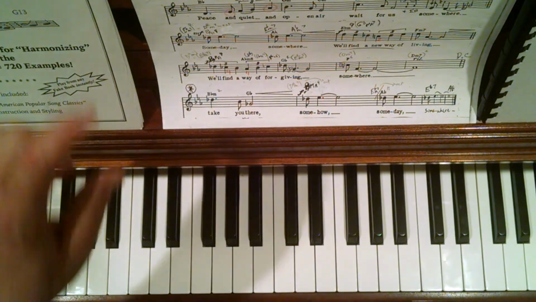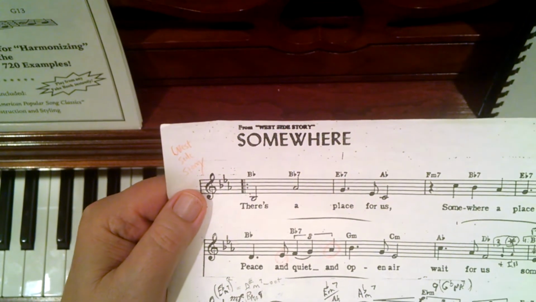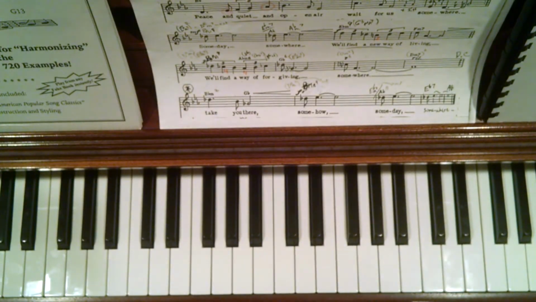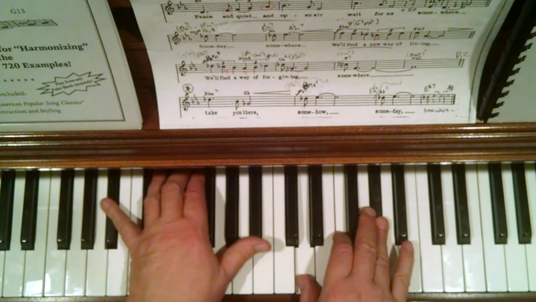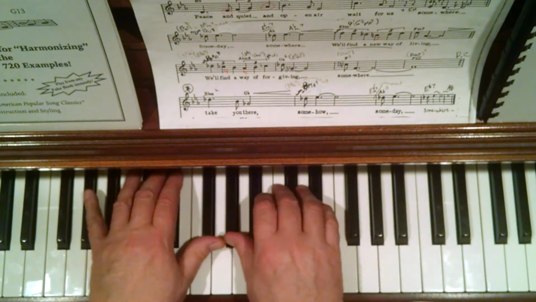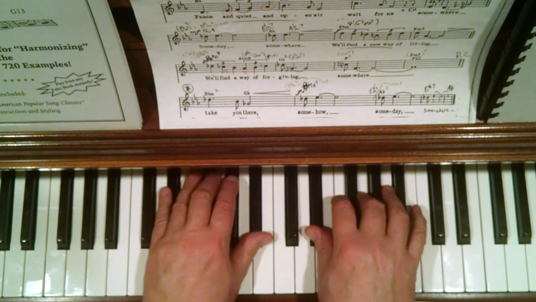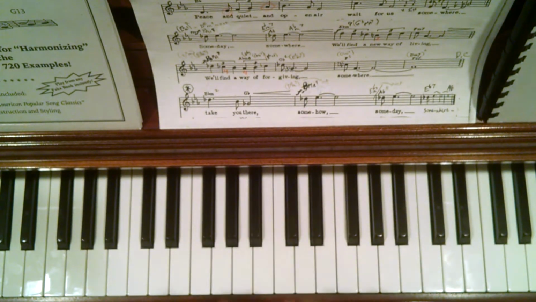As for Somewhere, we're going to look at West Side Story's Somewhere, a great tune by Bernstein and Sondheim. Leonard Bernstein, the composer, used the 3 positions in the first line of Somewhere. Okay, so the melody note's relationship to the chord is the key.